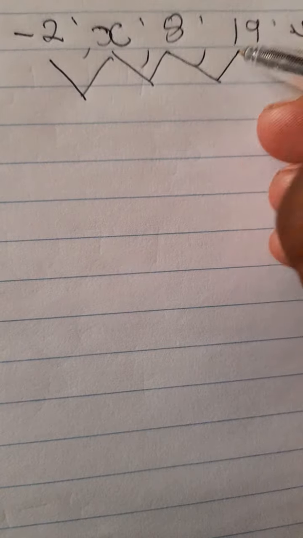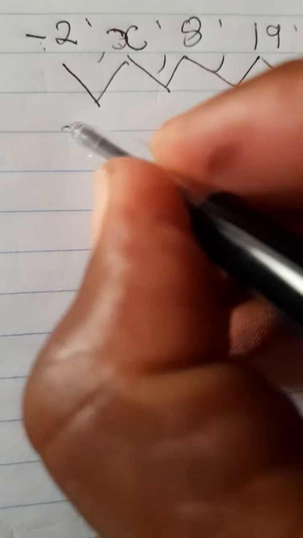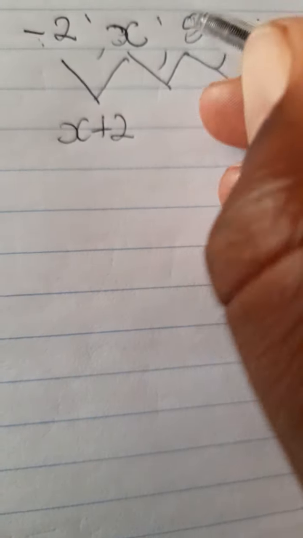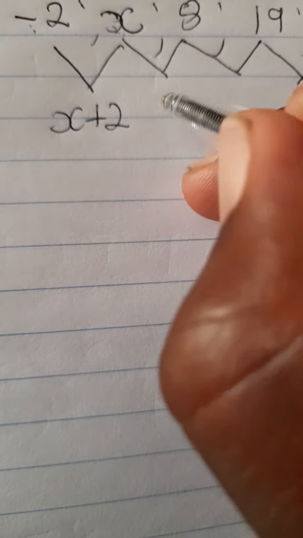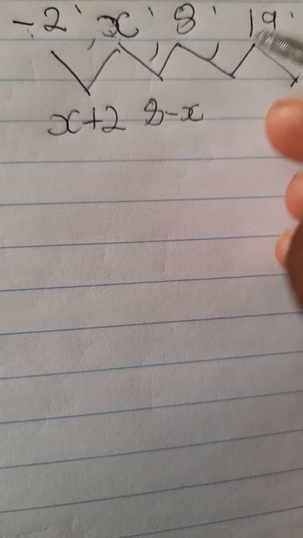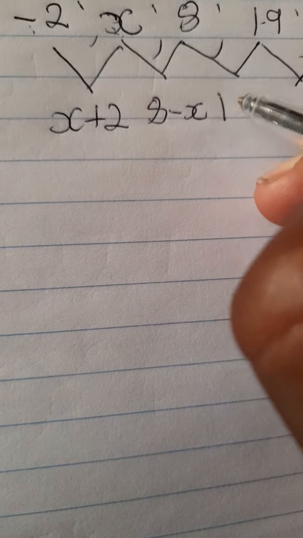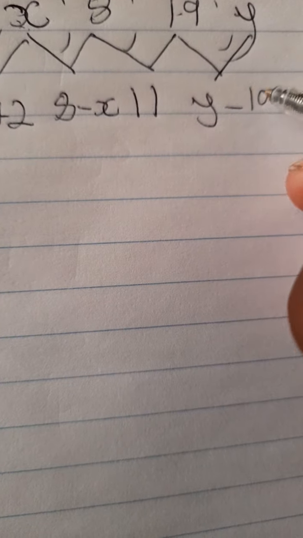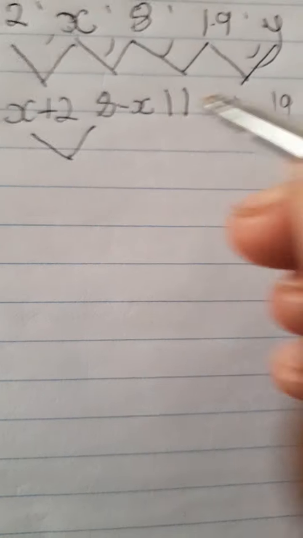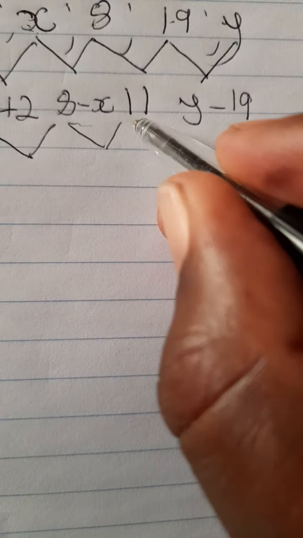So remember, you must have your differences. Remember, very important. Second term minus the first term. This will be x plus 2. 8 minus x is the third term minus the second term. 19 minus 8, that will be 11. Then y minus 19, that will be y minus 19. Right, to work out the other differences, we should be very wise in terms of this.